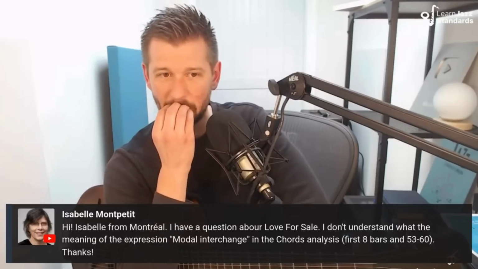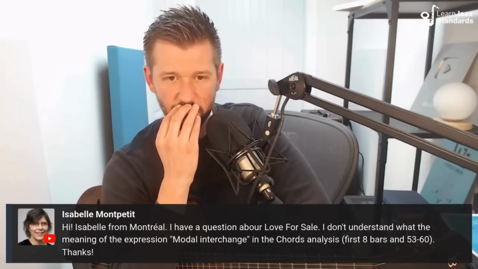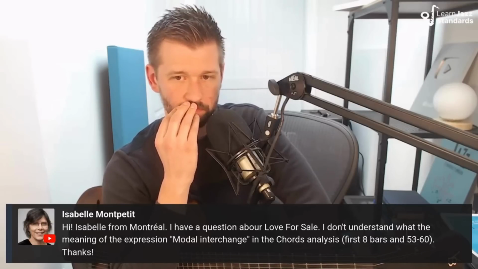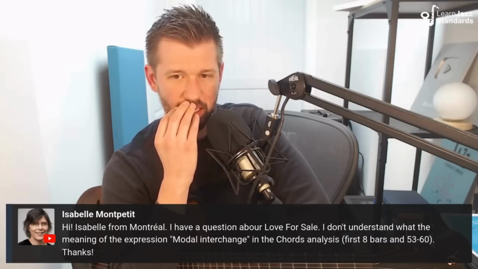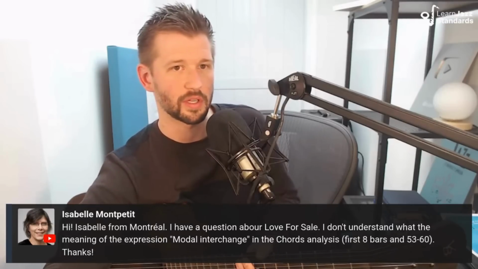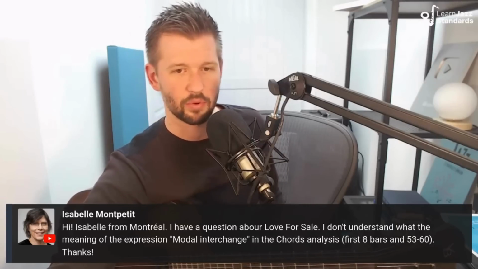Okay, moving on along. Isabel, question about Love for Sale. Don't understand what the meaning of this expression modal interchange is in the chords analysis. First bars 8 and then 53 through 60. Let me make sure I am crystal clear on that, and I might pull it up on the screen too.